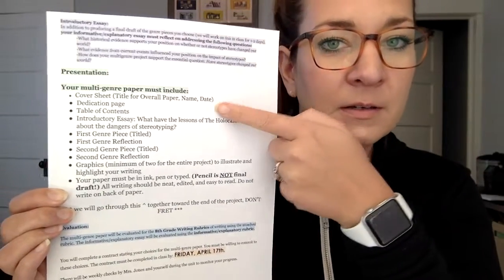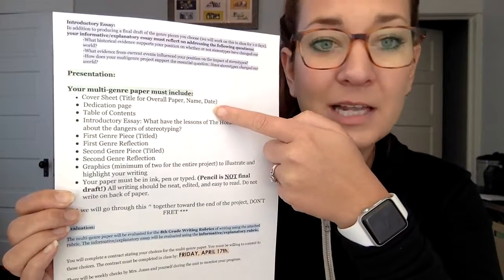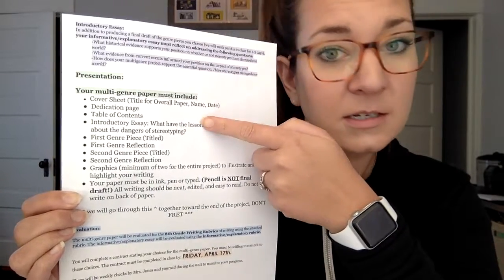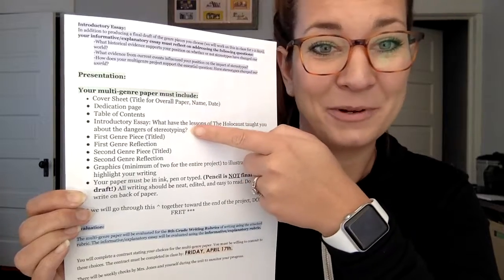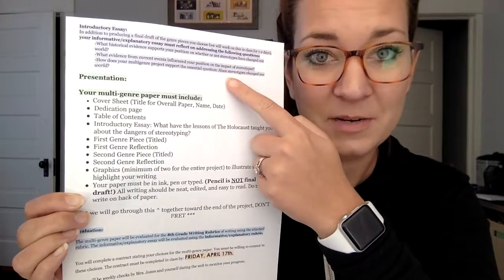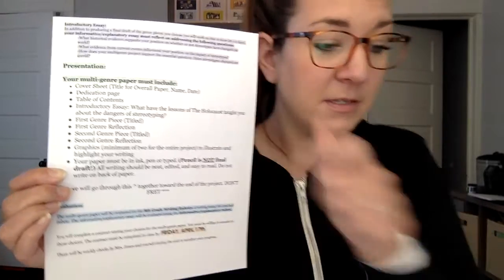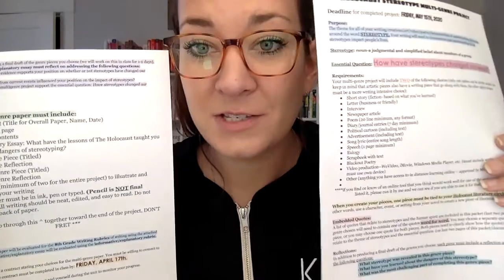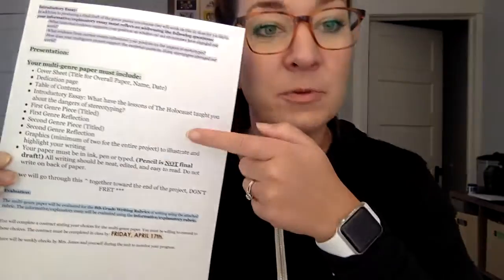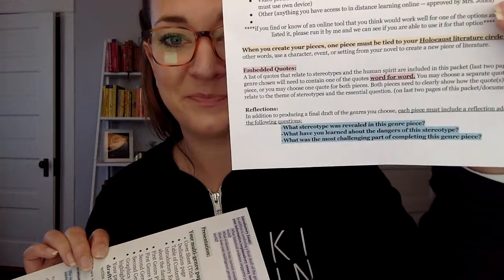Okay, cover page. Don't worry about that yet, we'll do that at the end. Dedication page, we'll do that at the end. Table of contents, we'll do that at the end. Don't even worry about it. Introductory essay is what I just talked about up here. First genre piece was whatever your first choice was from this bullet pointed list. Reflection was what I talked about on the first page in the blue questions. Half-page reflection on that piece.